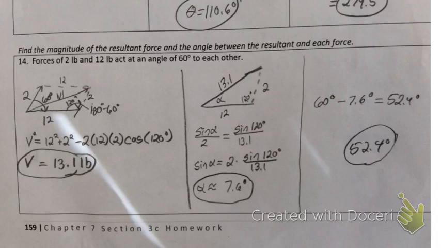But usually if you got one of those wrong, it's probably because your resultant got wrong somewhere. It's a lot of stuff to plug in a calculator all at once. Are you okay with that then?